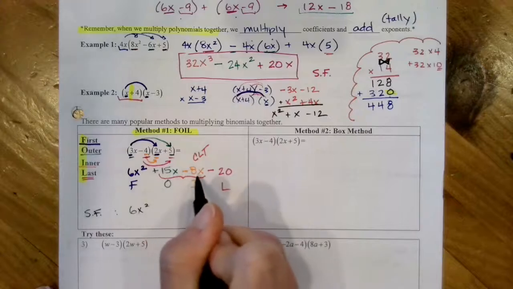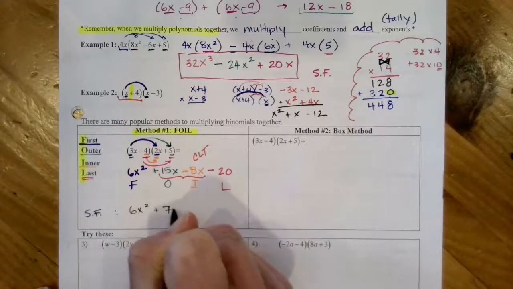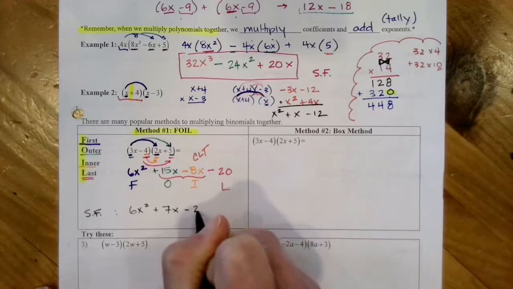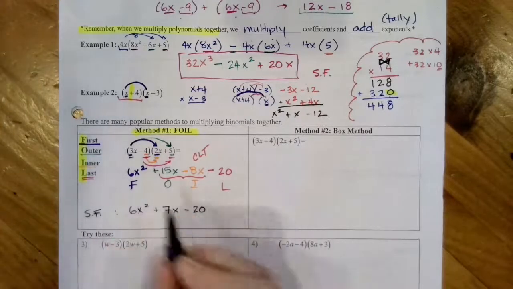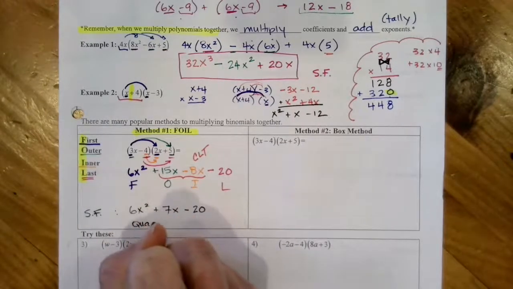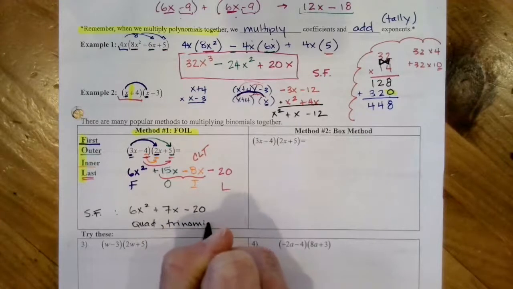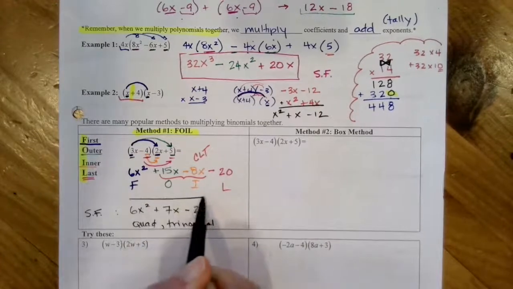Positive 15x's and negative 8x's combined give me positive 7x's, and 20 is my only constant, so I have negative 20. This quadratic trinomial is the product of these two linear binomials.